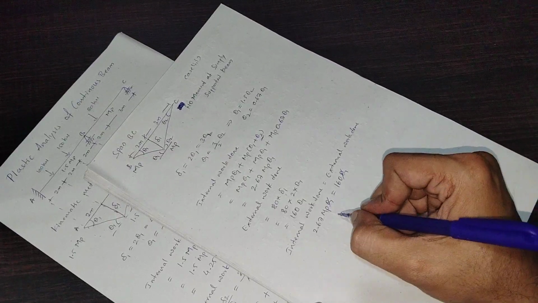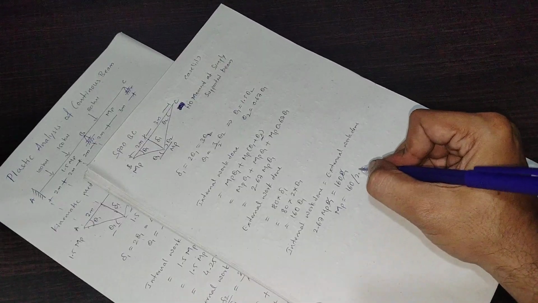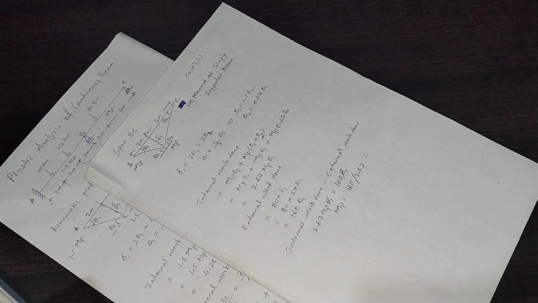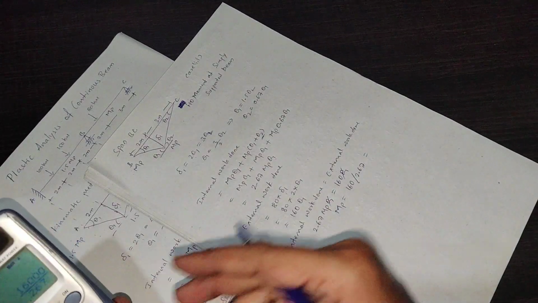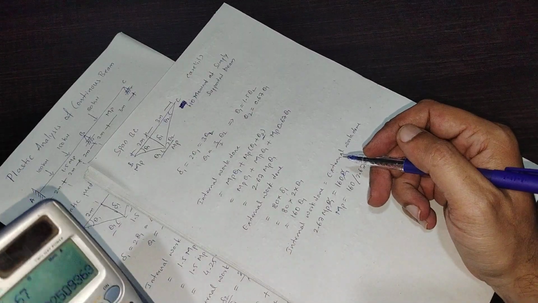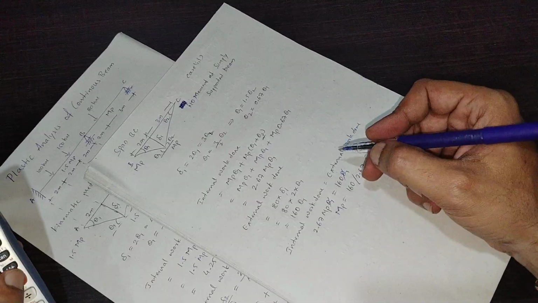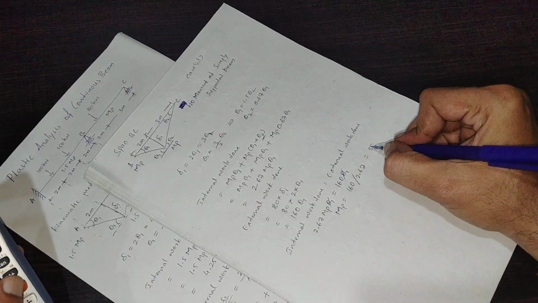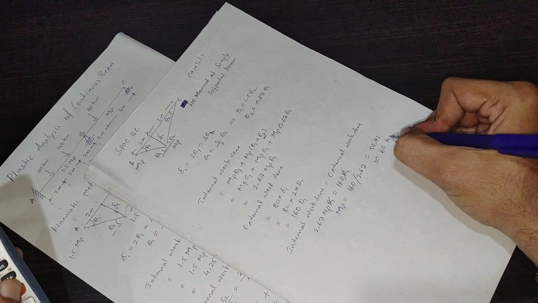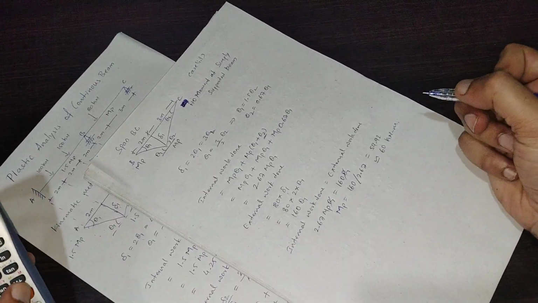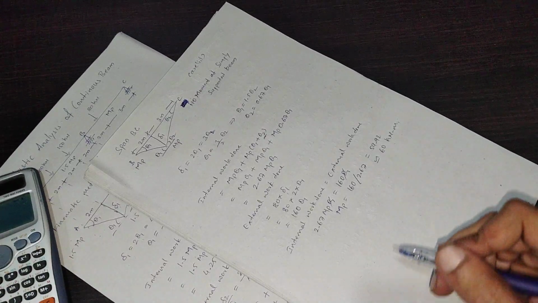So theta 1 will get cancelled, and Mp is 160 divided by 2.67, which is 59.92, about 60 kilonewton meter. So Mp for the span BC is 60 kilonewton meter.